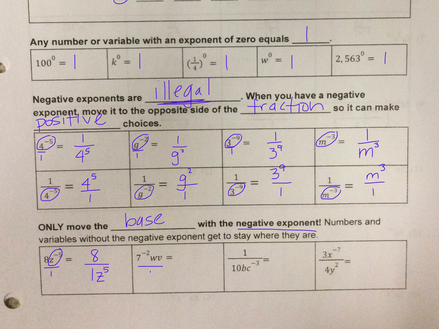Okay? The only thing illegal in this next one is 7 to the negative 2 power. So the WV stays where it is on top, and just that 7 squared goes down. Don't make it 17. It would be 7 times 1, which is 7.